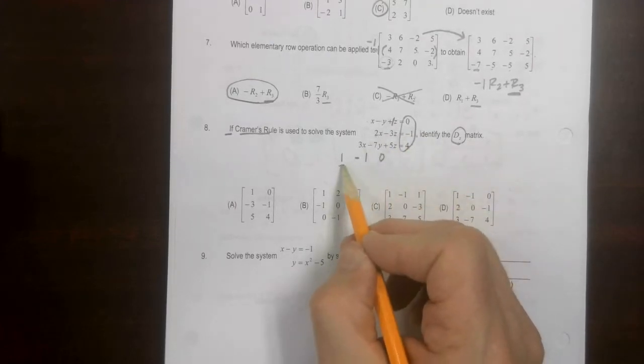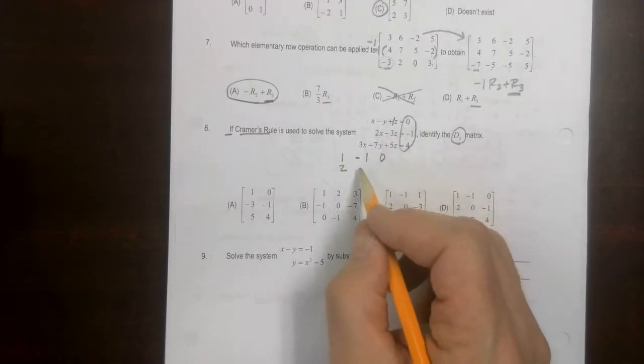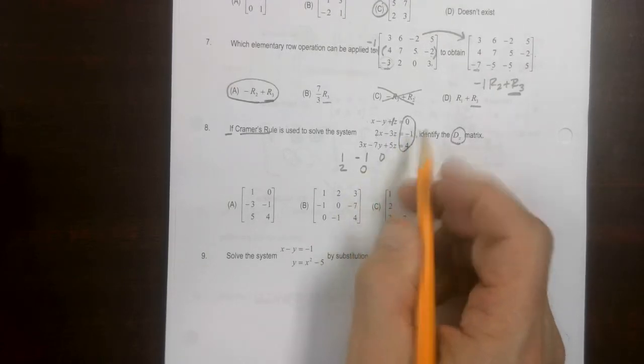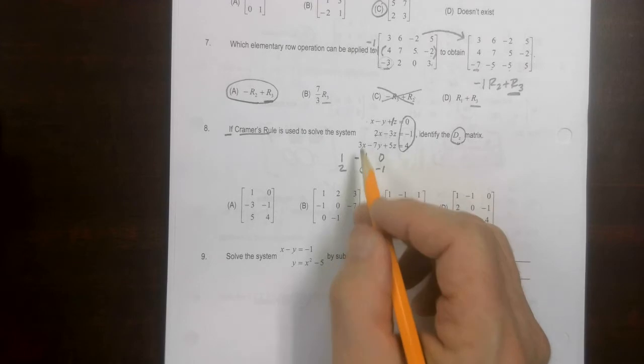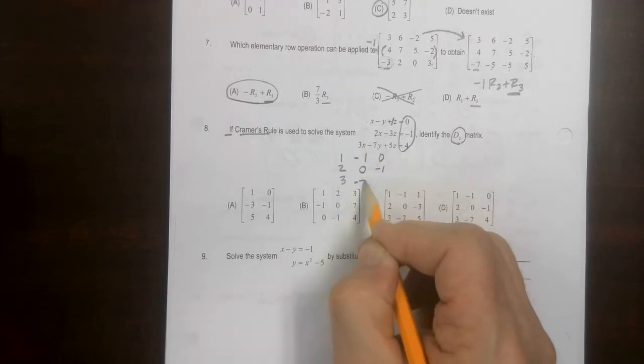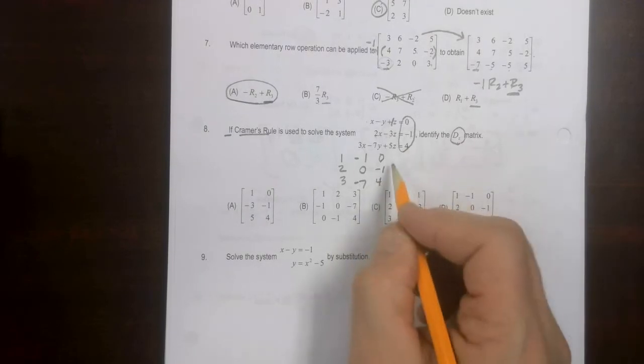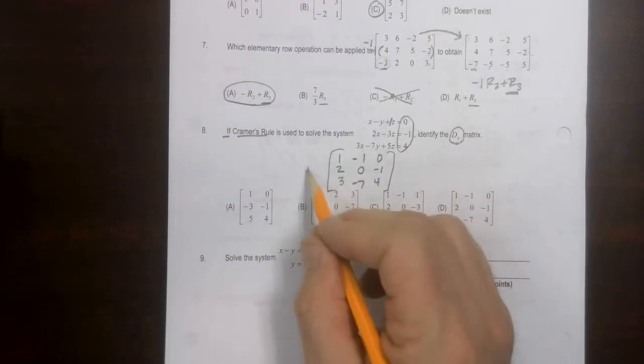I know this is a 2, then there is no y, so that'd be 0. And then I replace the -3 with the -1. That's a 3, that's a -7, and the 4 would replace the 5. And that would be DZ. And I go on the hunt for it, and I see that it's right here, letter D.